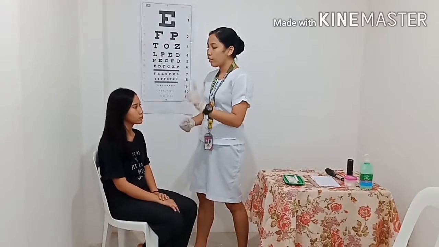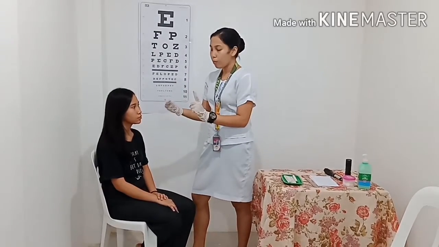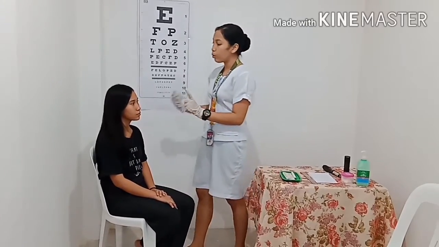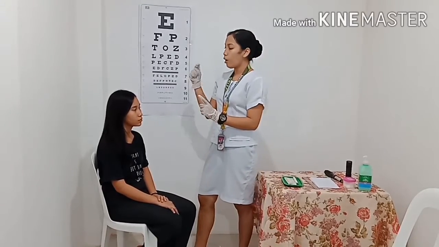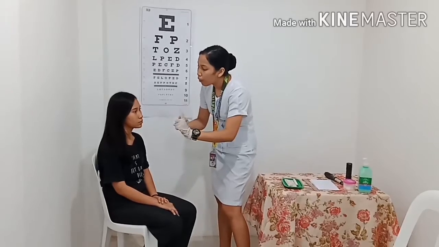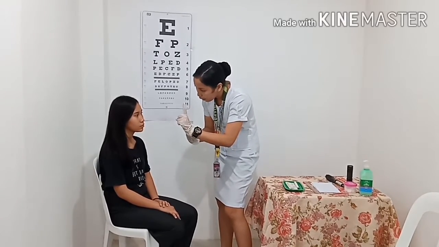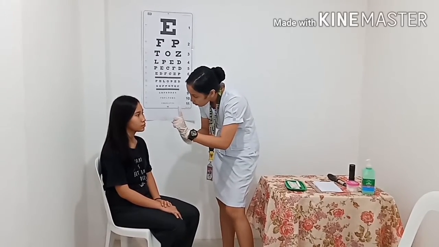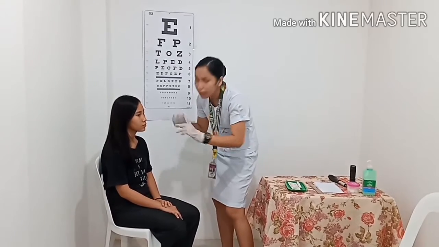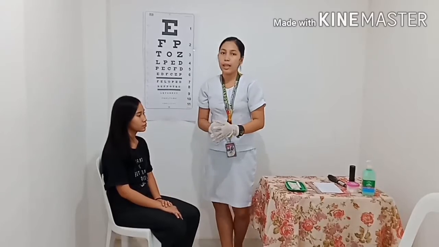The pupils will constrict when the eyes look at the near object, and direct the client to look far away and check if the pupil dilates. So, look here. Then, the pupils constrict. Then, look far away. Then, the pupil eliminates and the pupil dilates.